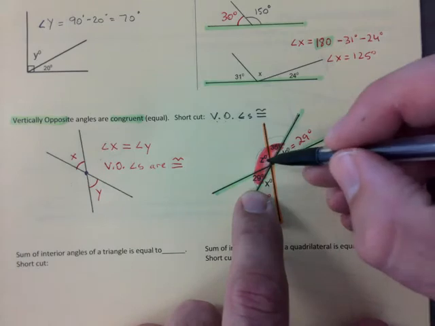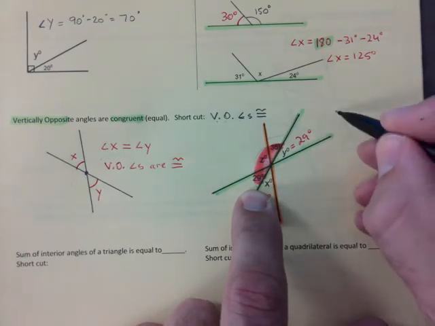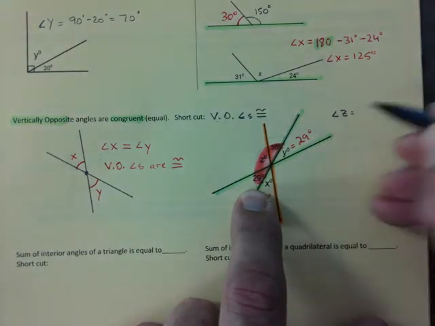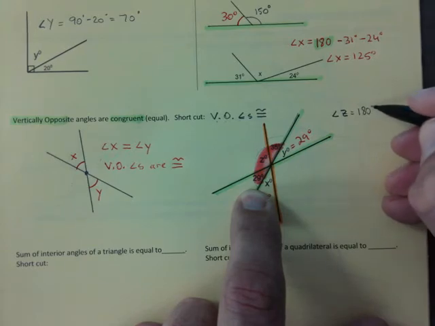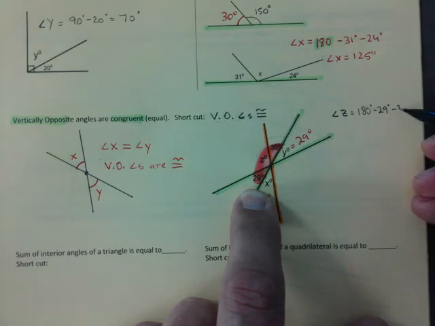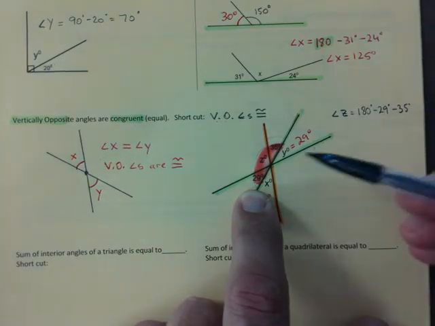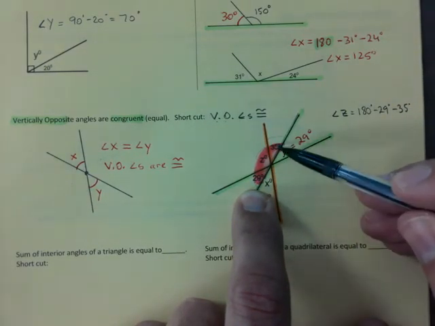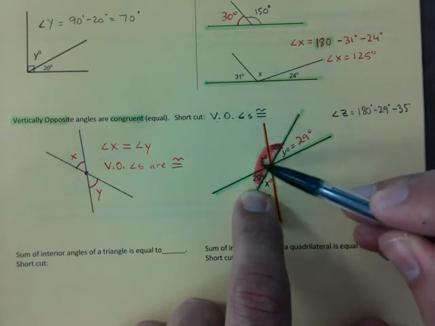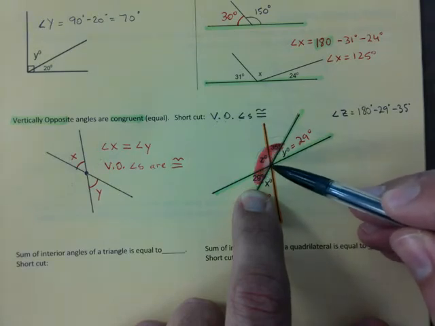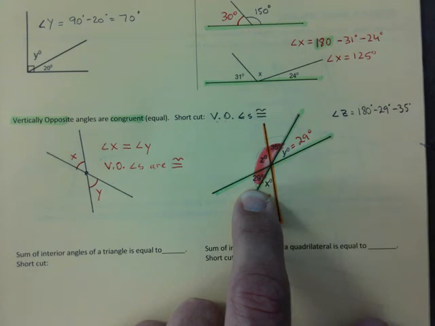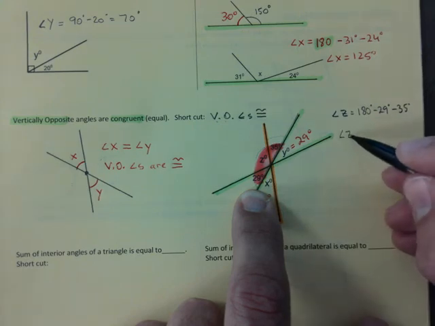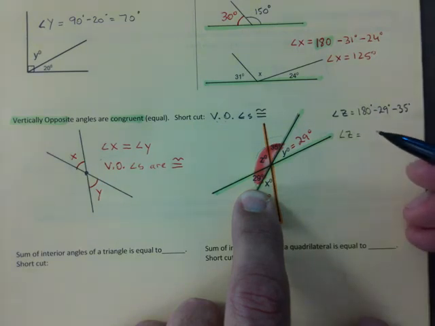Anyways, angle Z, I'm just going to go 180 minus 29 minus 35. I'm going to subtract these two from 180, and the remaining amount has to go to Z. Does that make sense? Okay. Angle Z is 116 degrees.